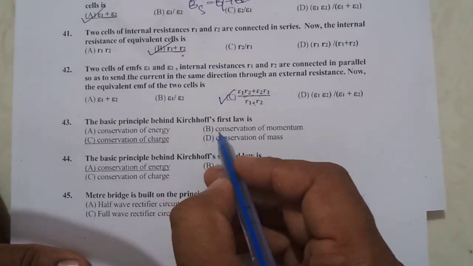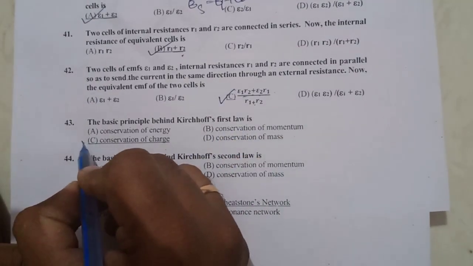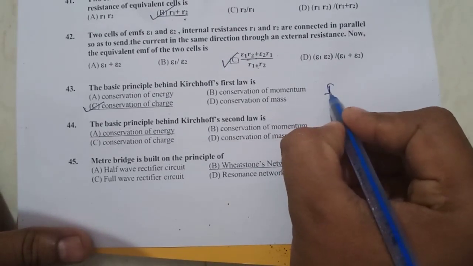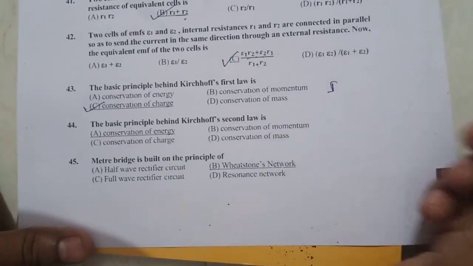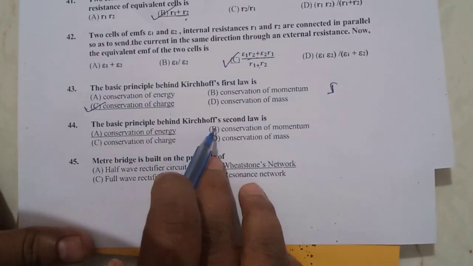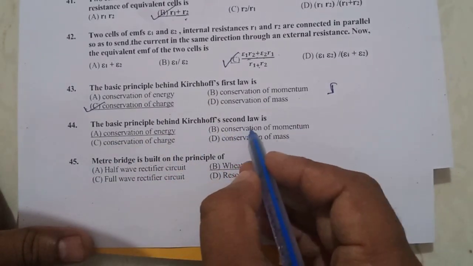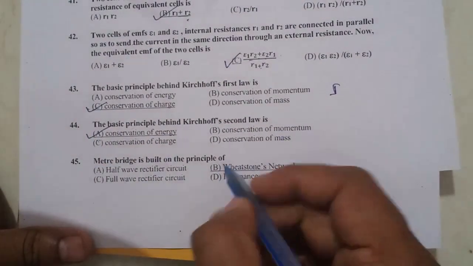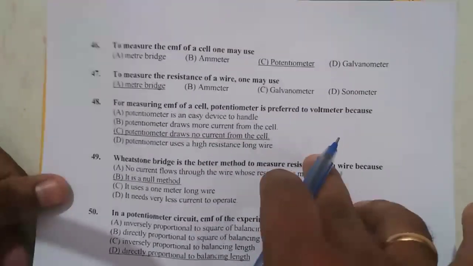The basic principle behind Kirchhoff's first law signifies conservation of electric charge. What does the first law say? Sum of the currents entering a junction is equal to sum of the currents leaving the junction. Therefore, it is conservation of charge. The basic principle behind Kirchhoff's second law is conservation of energy. Meter bridge is built on the principle of the Wheatstone network. They will have written it based on the Wheatstone network. So next, question number 46.